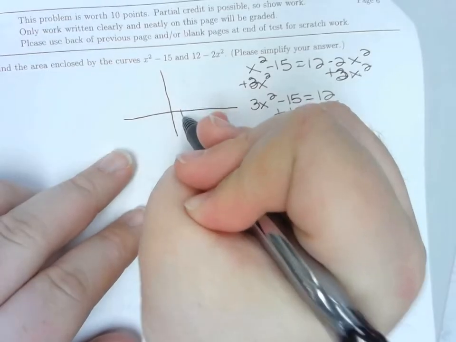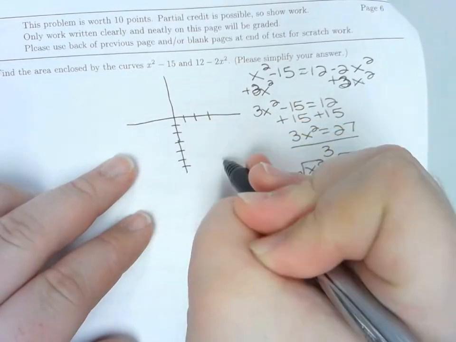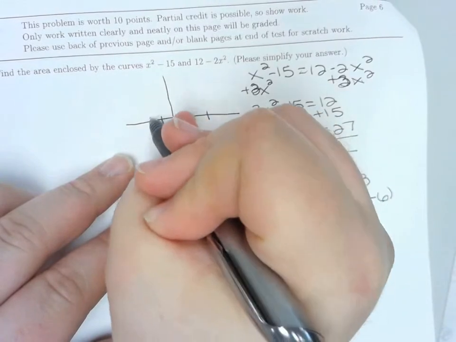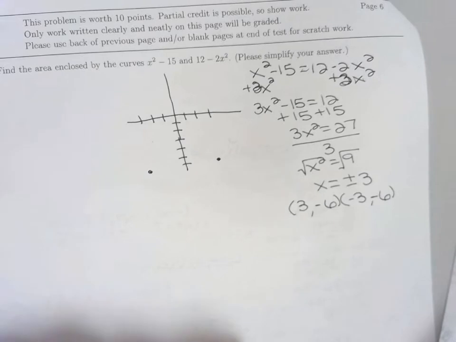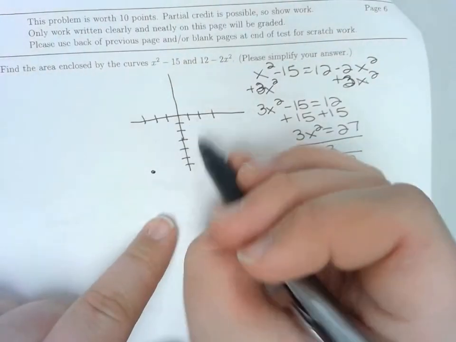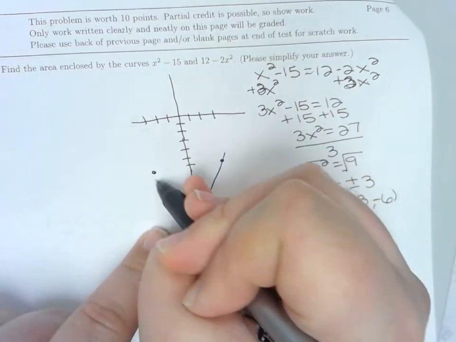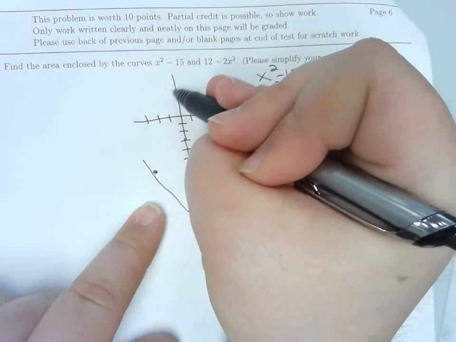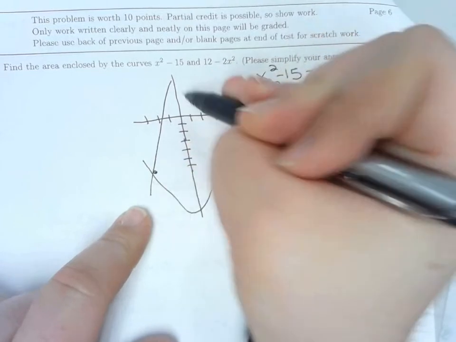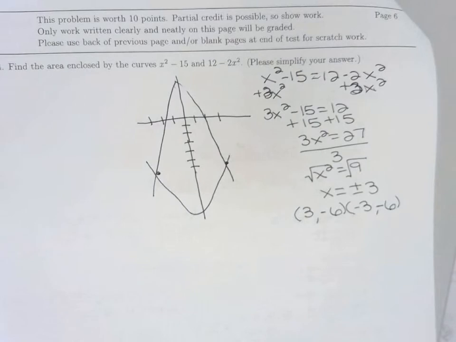So they're going to intersect down there, at negative 6. You can get a quick sketch if you want. For x squared minus 15, you go down 15 and go up. It doesn't have to be perfect. Then 12 minus 2x squared will be all the way up at 12, and it's going to look something like this. Basically, we just want to know where they intersect to get the interval, and which one's above and which one's below.